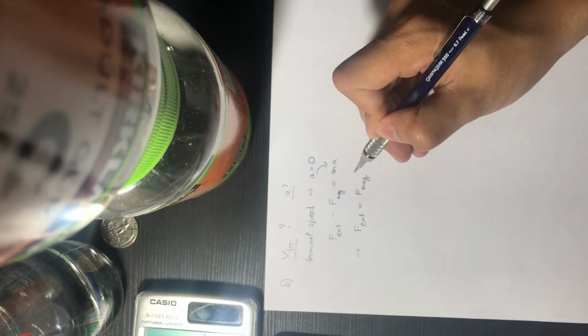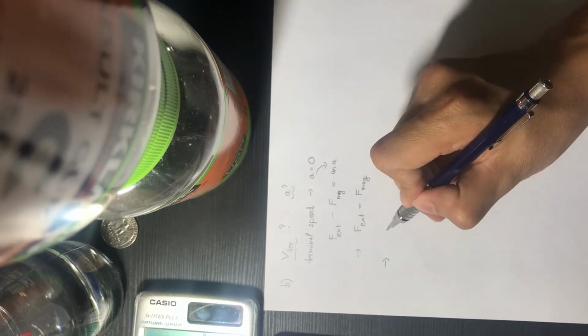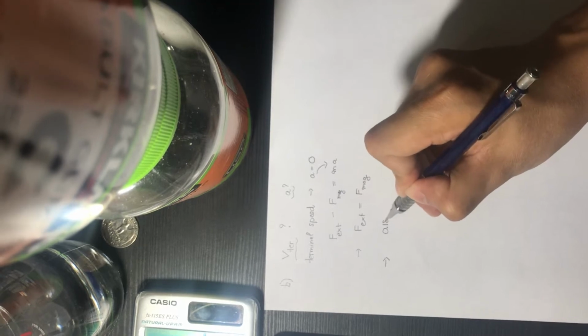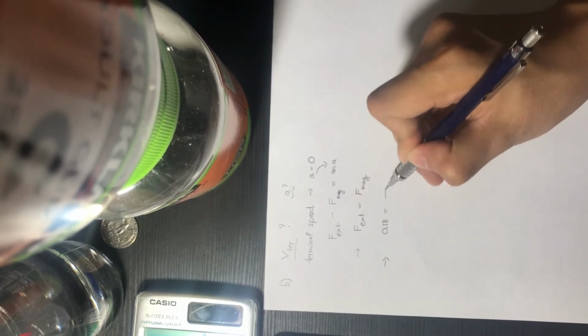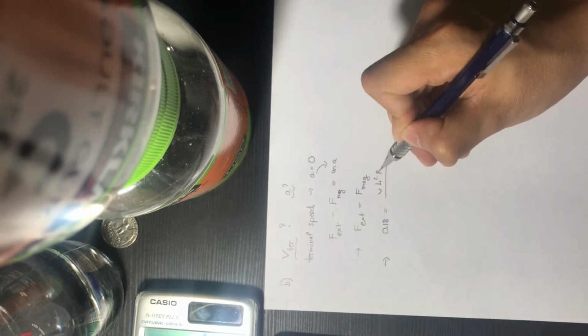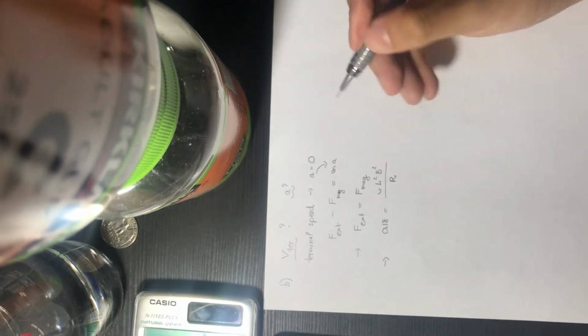Now we continue to substitute the formula of magnetic force, and then we will find out the velocity. We have the external force is 1.8 Newton equal to V L square B square over R.